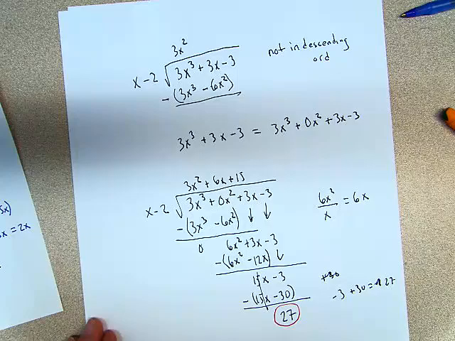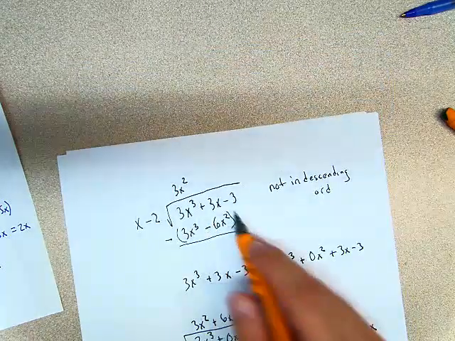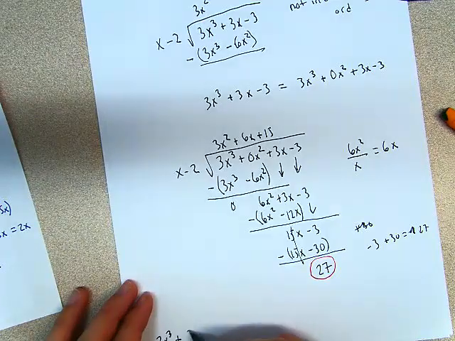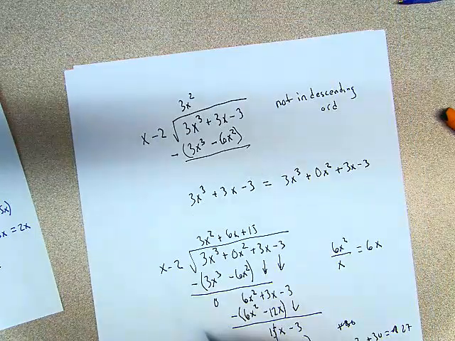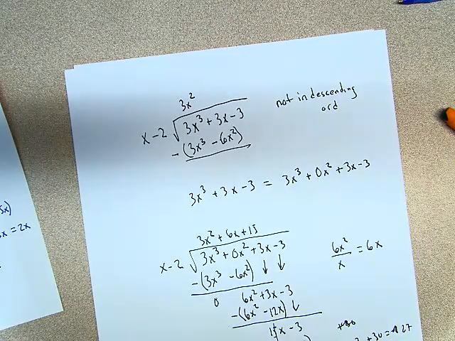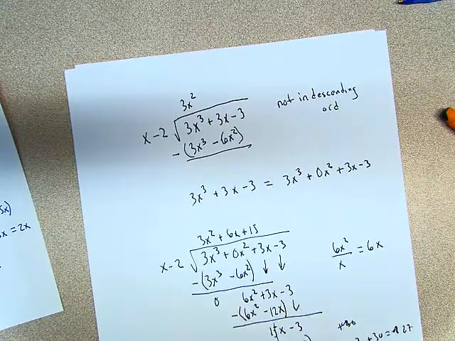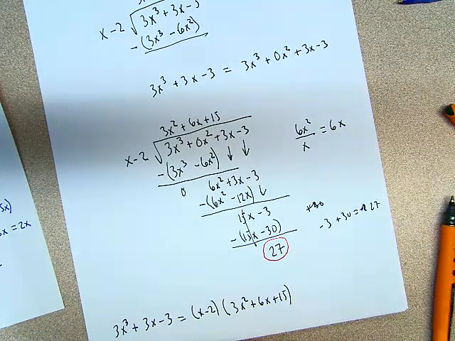This 3x cubed plus, well, now we don't need to write the 0x squared. We could just go back to the original. 3x cubed plus 3x minus 3 is equal to what? It's equal to this x minus 2 times this 3x squared plus 6x plus 15. And you're thinking, oh, just put plus 27, right?